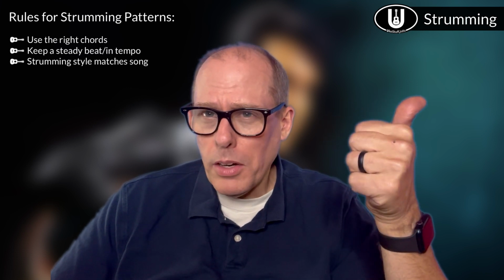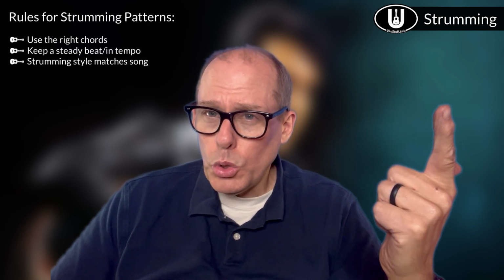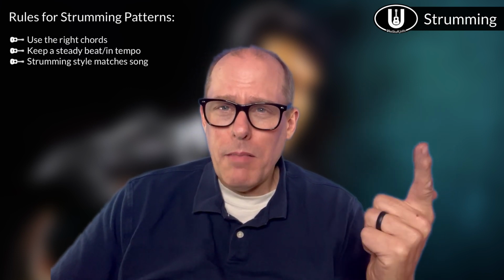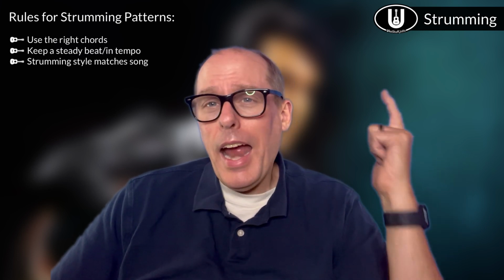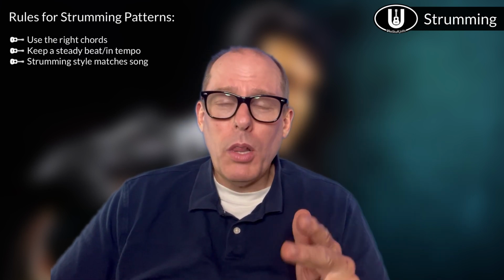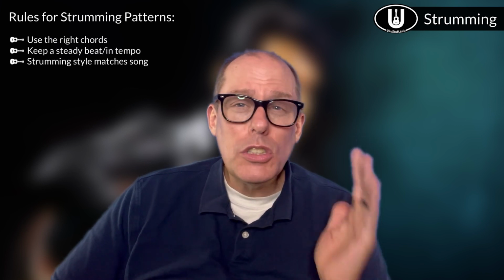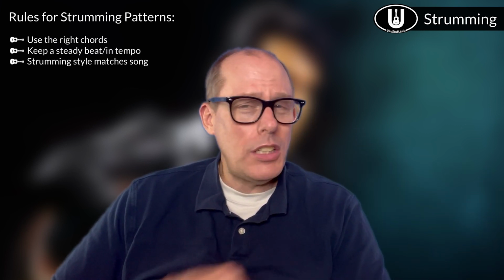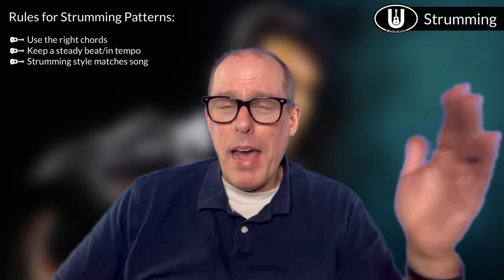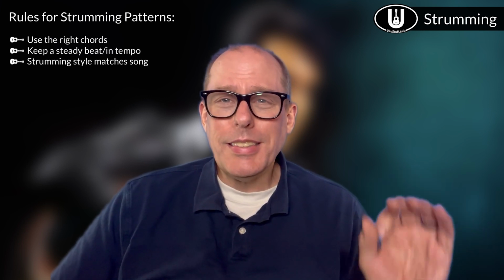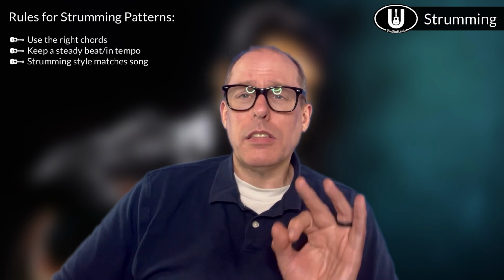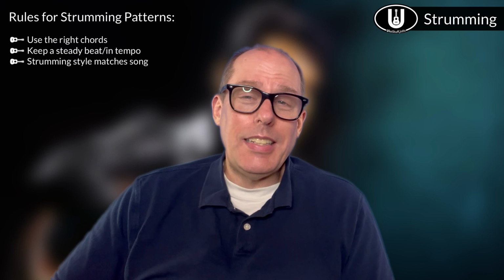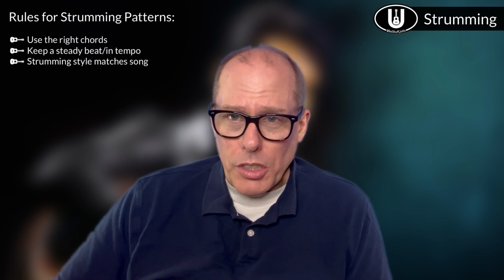If you play the right chords, number 2, play them in the right tempo and change at the right time. And 3, whatever you're playing fits with the style of the song, you're good. So if you don't like this suggestion, go play something else that matches those 3 rules. There is not one single right answer for strumming with songs that didn't have ukulele in them originally.